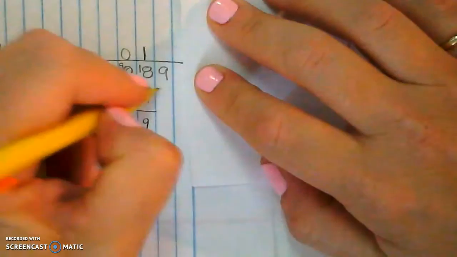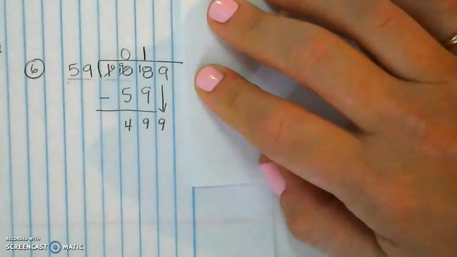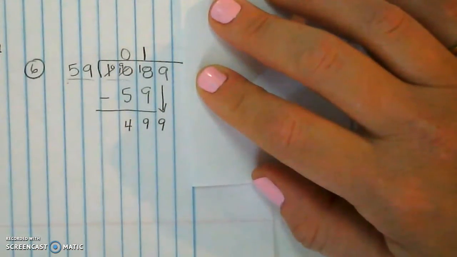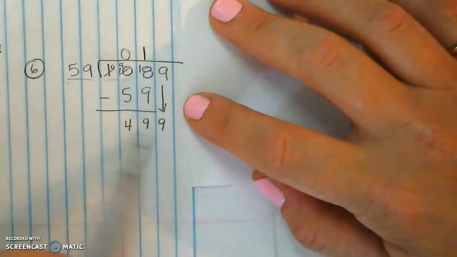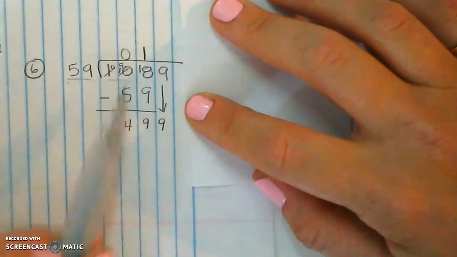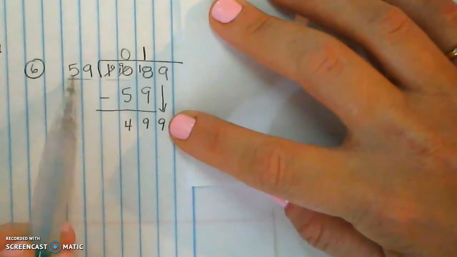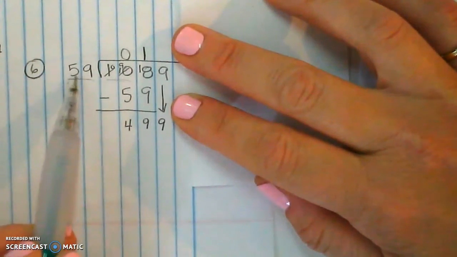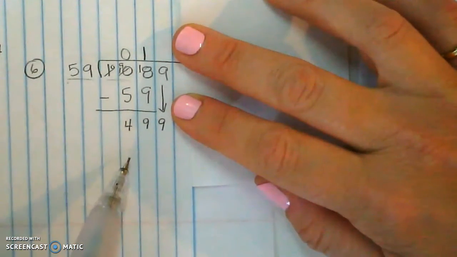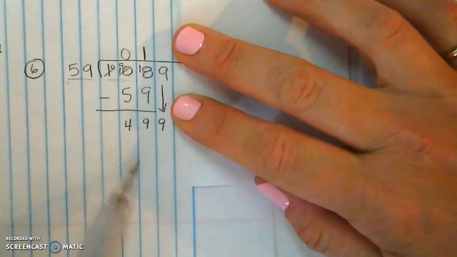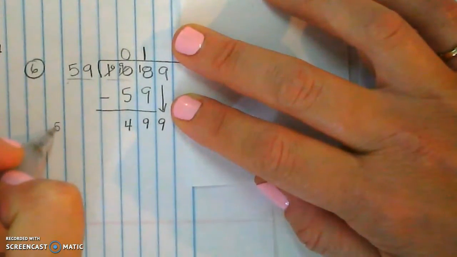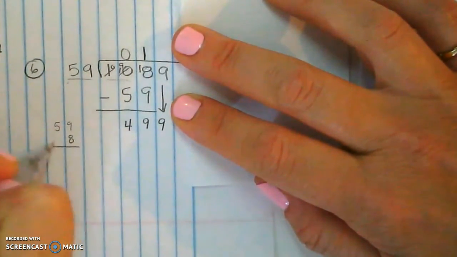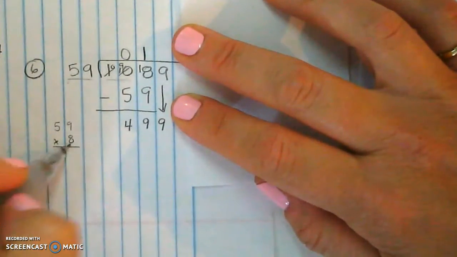Here, oh, where'd my color go? Sorry, I lost a marker. That's okay. Now my question is how many times can I take 59 away from 499? So 59 is pretty close to 60. This number is really close to 500. So if I had 60s and I was trying to land at close to 500 without going over, I would guess 8. But I need to come over here and work this out to see if that is a good guess.